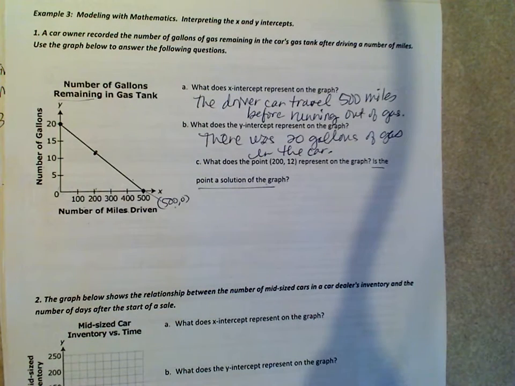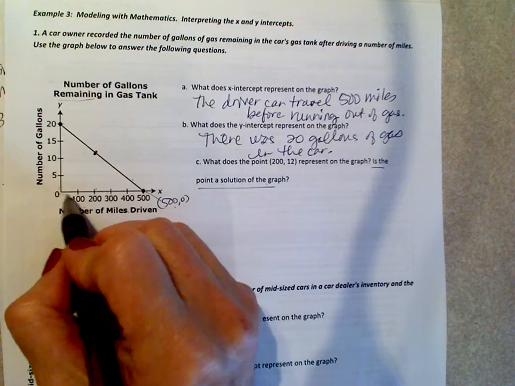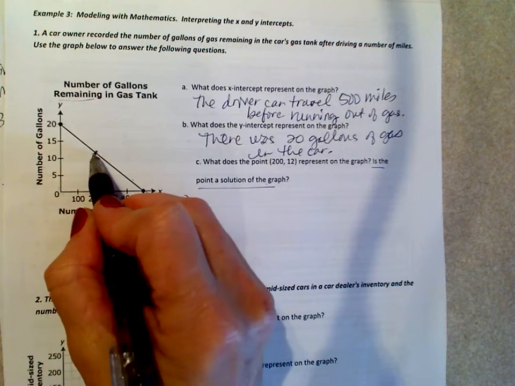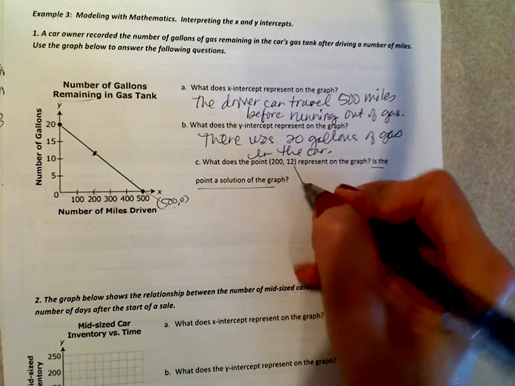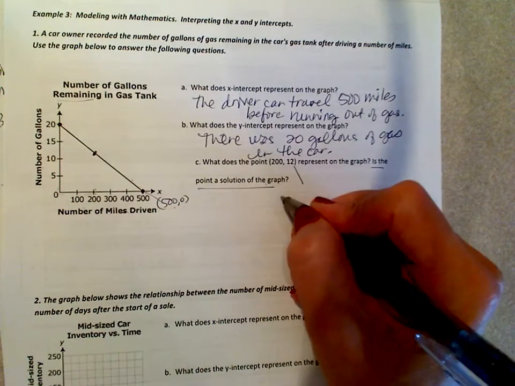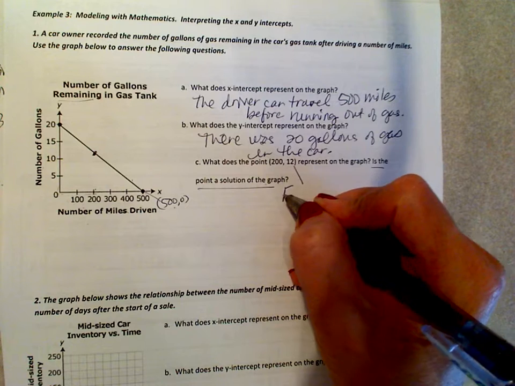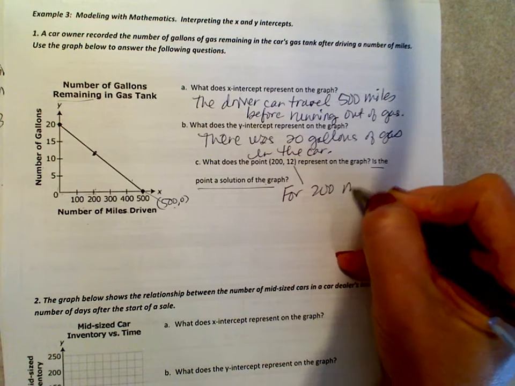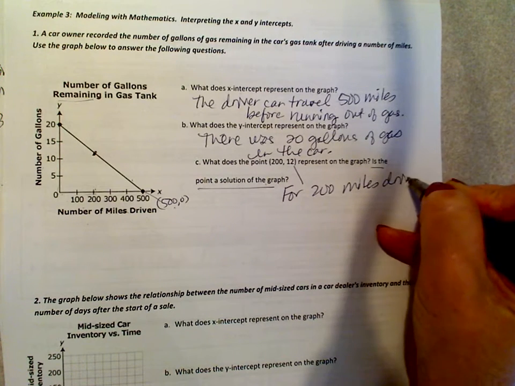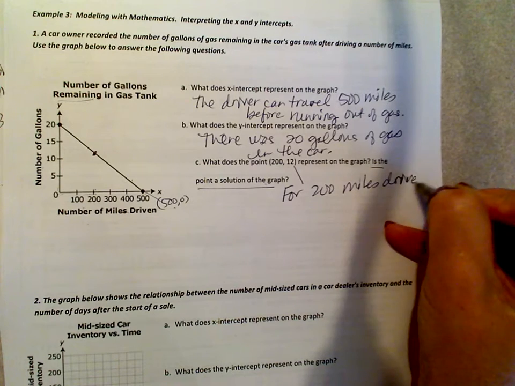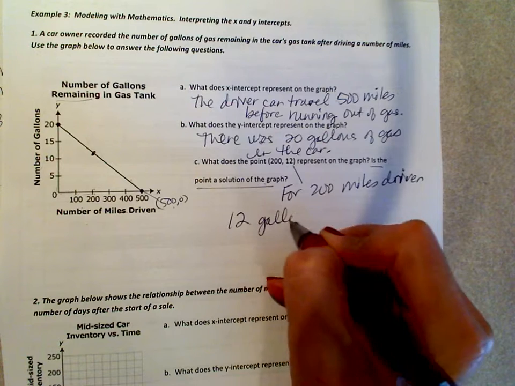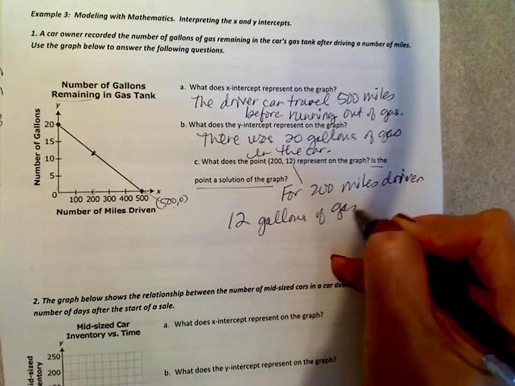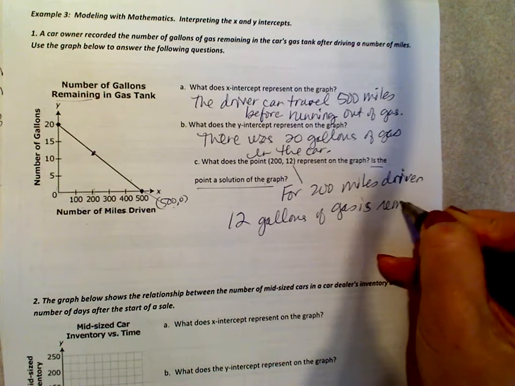Now the point (200, 12) means that at 200 miles driven, 12 gallons of gas is remaining, okay?